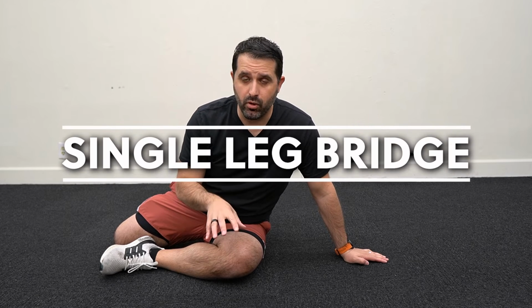All right, runners, this first exercise is a single leg bridge. Again, it's going to build up your gluteus maximus and gluteus medius. You're going to have to control your pelvis for alignment. It's going to work your core, and it's also going to work the muscles of your foot. Here's what it looks like.